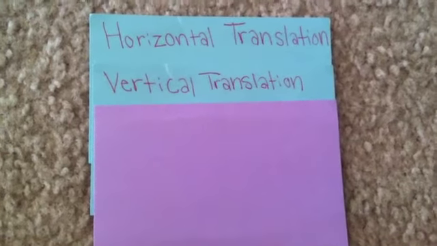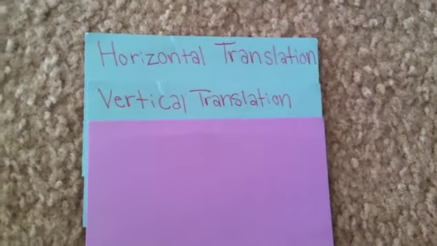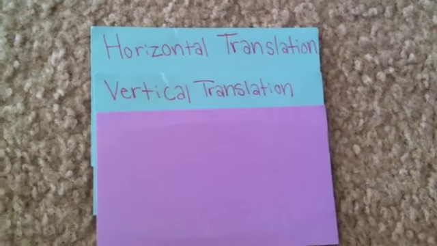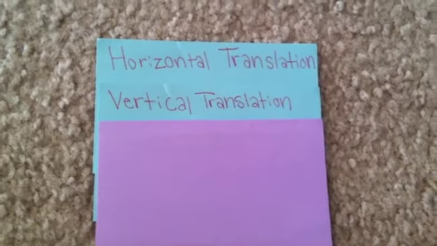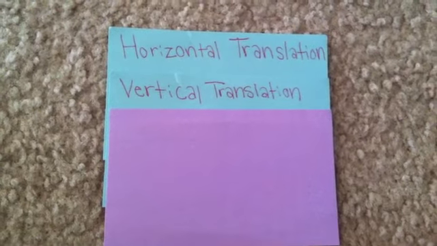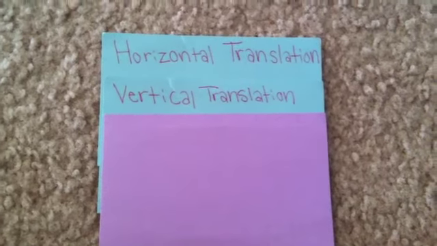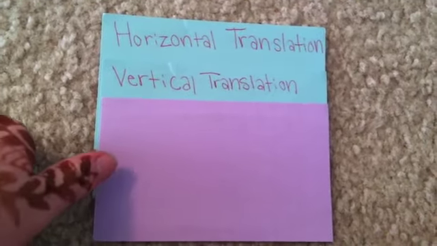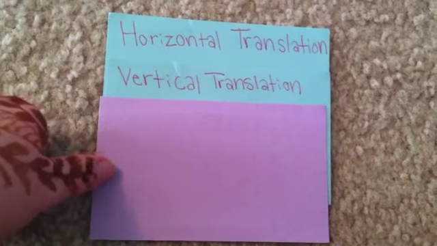So now we are going to move right along onto translations. You probably remember translating shapes on a graph in your previous younger grades. But now we're going to have to memorize a formula to do it with a quadratic.